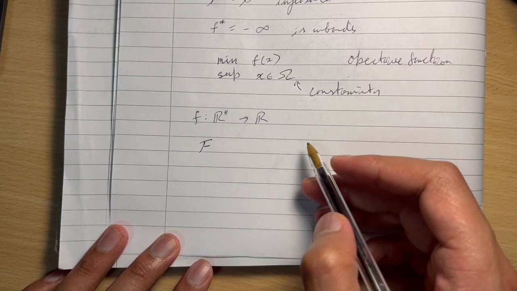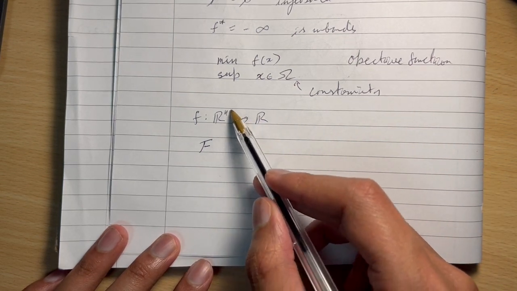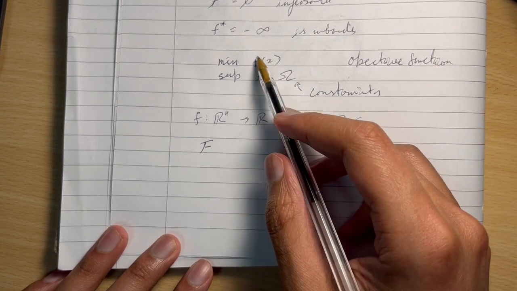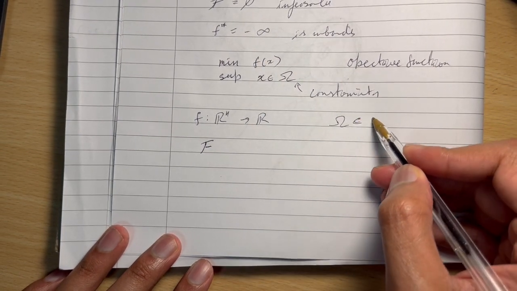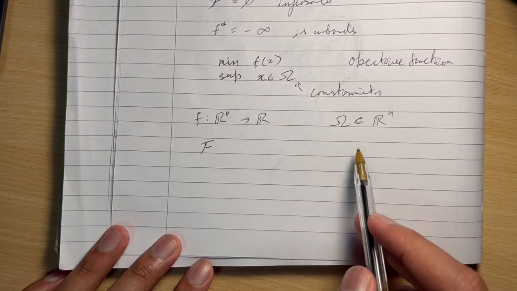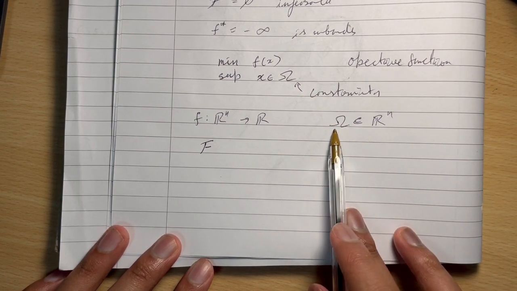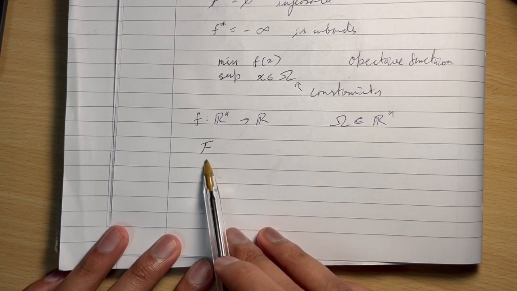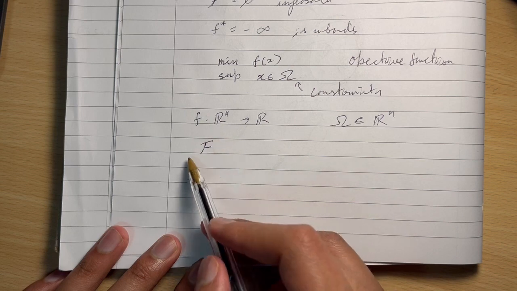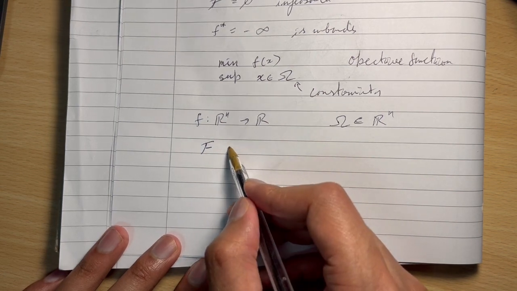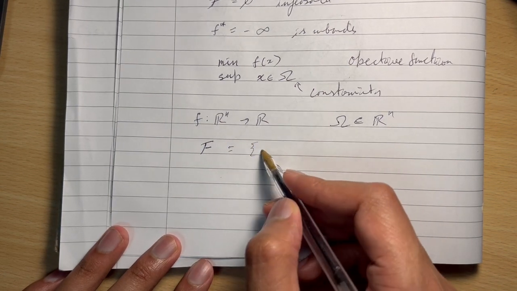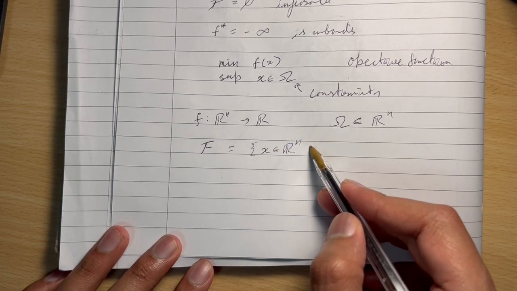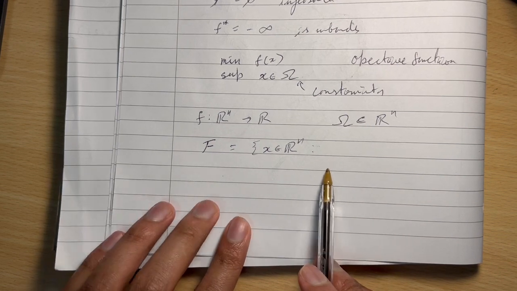And the f is a subset of Rn, so this omega is also a subset of Rn, because that's where f is defined. And if it's equal to Rn, which is also possible, then the problem is called unconstrained. But this f is made of elements in Rn, so it's a subset of Rn, but we have some constraints on it.